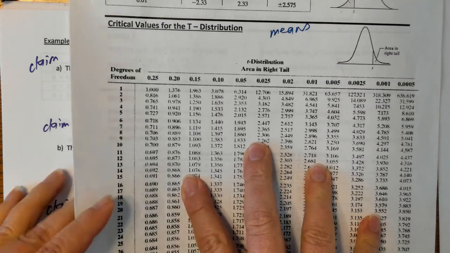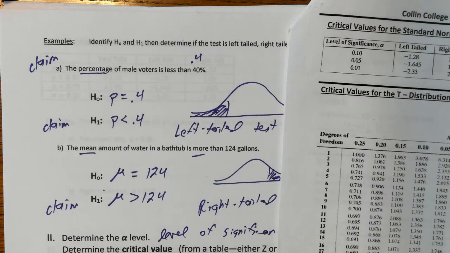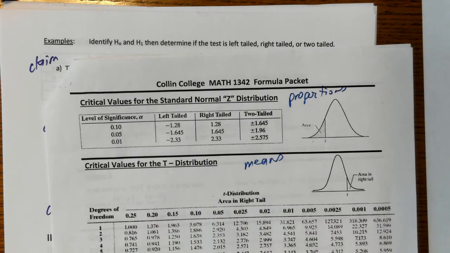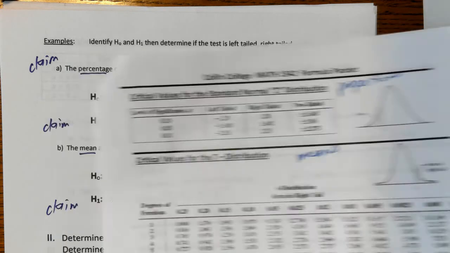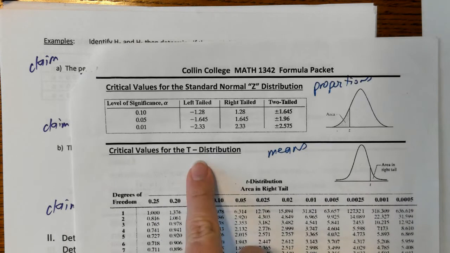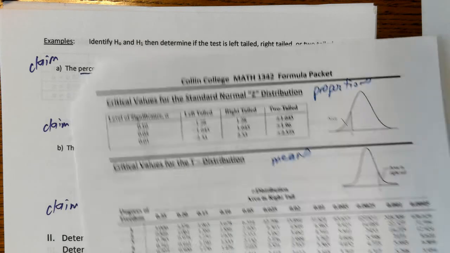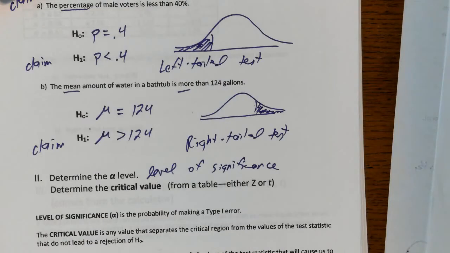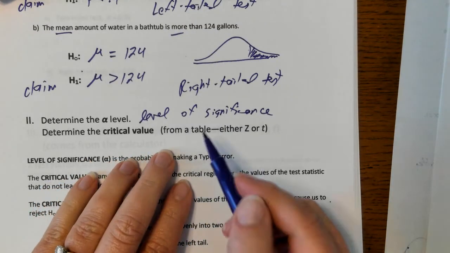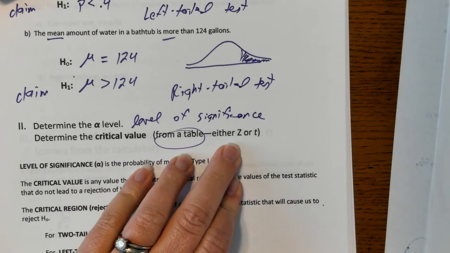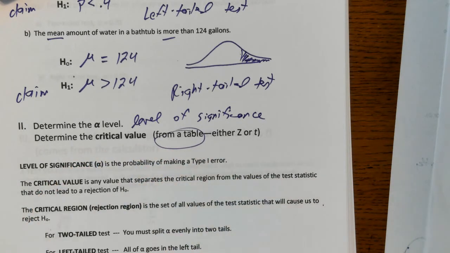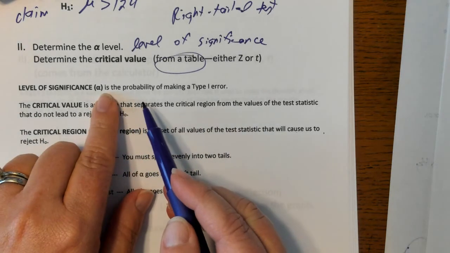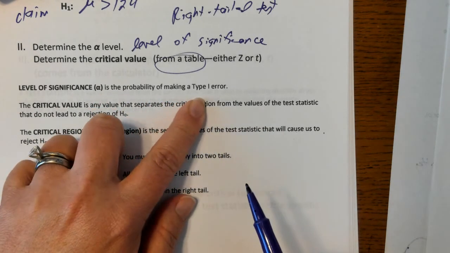I think the best way to remember that is to think about mean Mr. T. If you've ever seen The A-Team, or if you know who Mr. T is, he says, I pity the fool and all that. I always think mean Mr. T. He seems like a mean guy. So if you're doing a problem with means, you're going to use the T distribution. I'll show you how to use that table in a little bit. But you are going to use that table, either the Z or the T, to get your critical value.